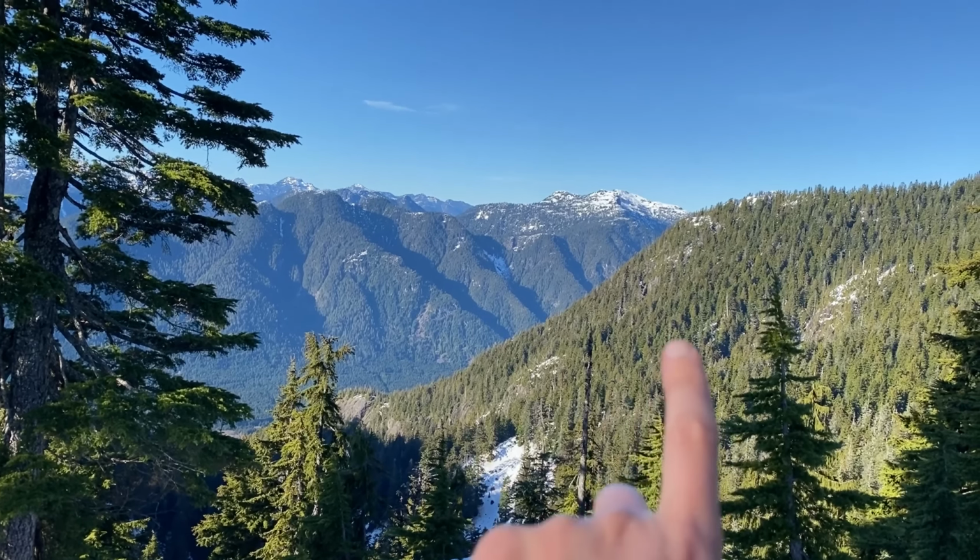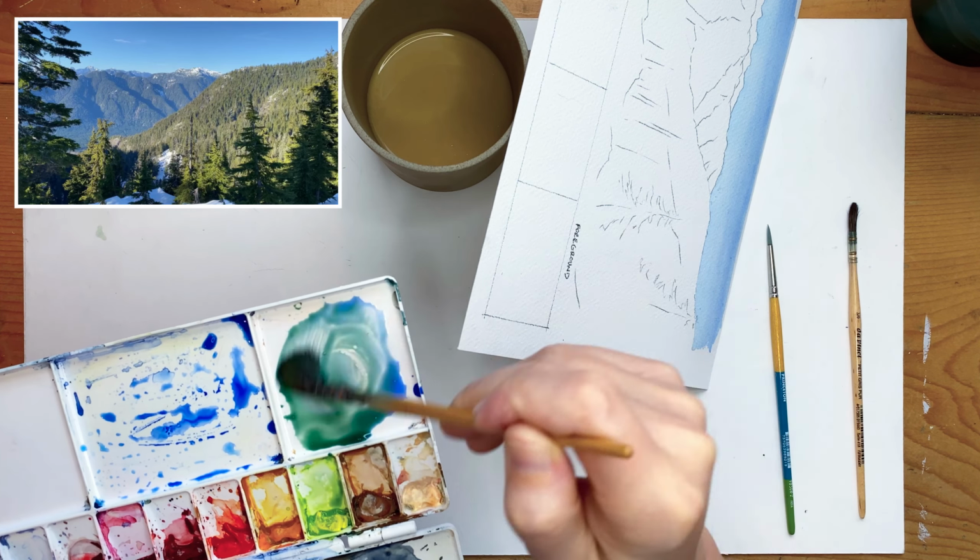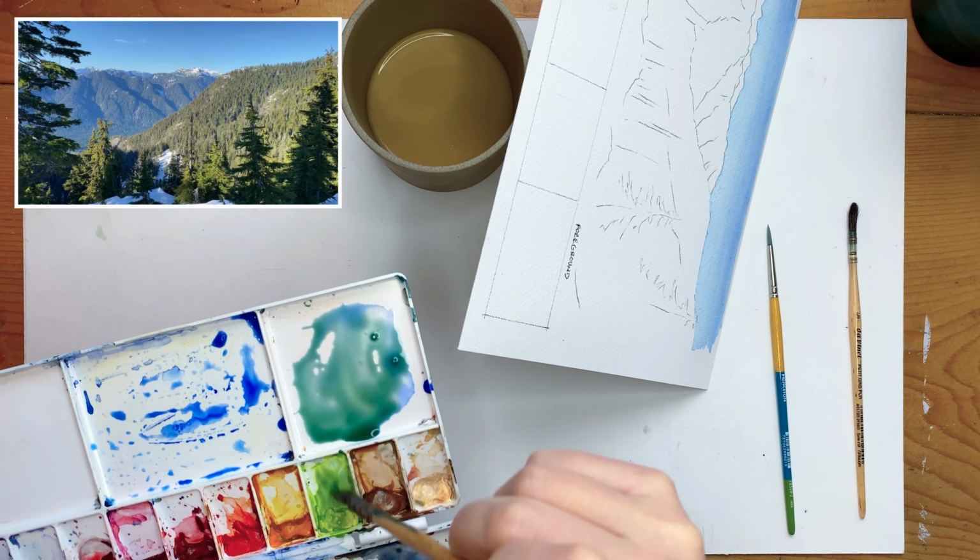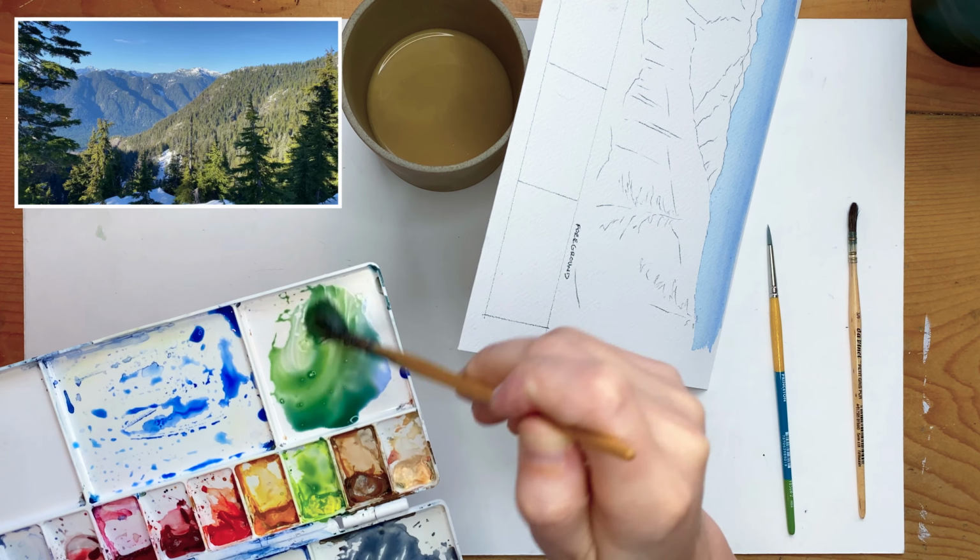I'm going to take ultramarine, always. It's always my base color. It's one of the most common colors you use in landscape painting. And yellow. I'm going to make my own green. Making your own green is the best way to make a natural green.